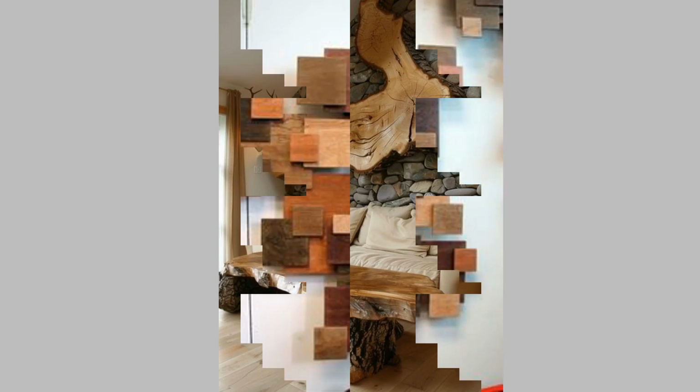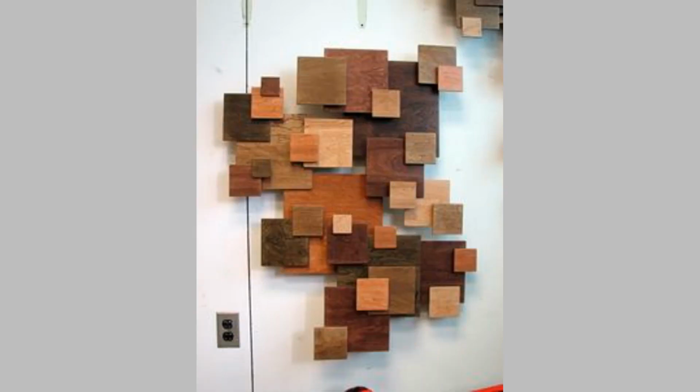Another way to personalize your wood wall decoration is by playing with the wood species and finishing techniques.